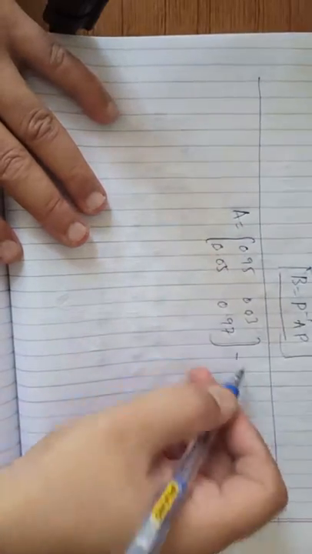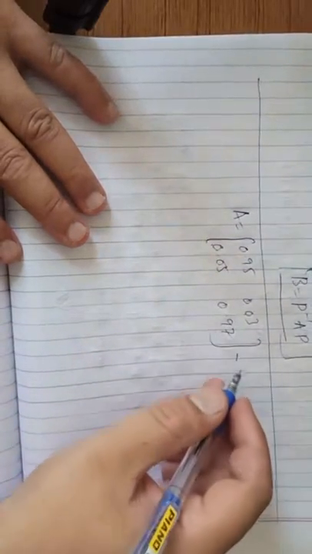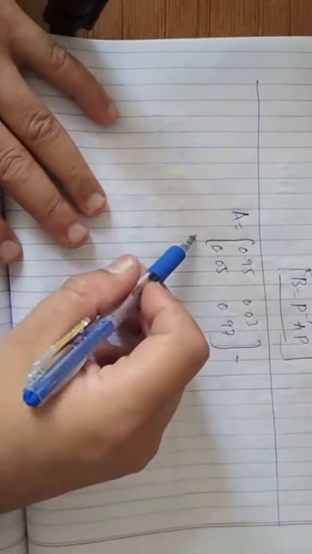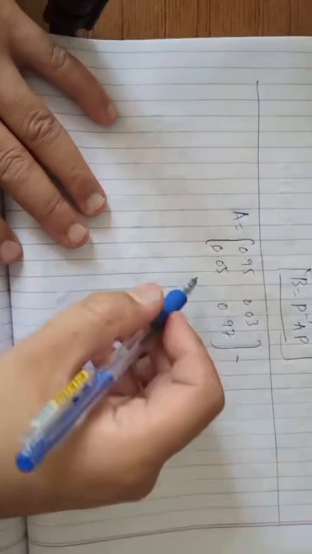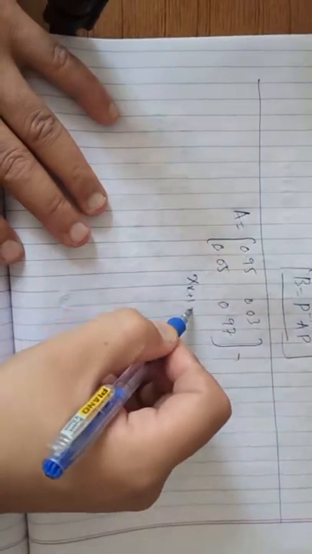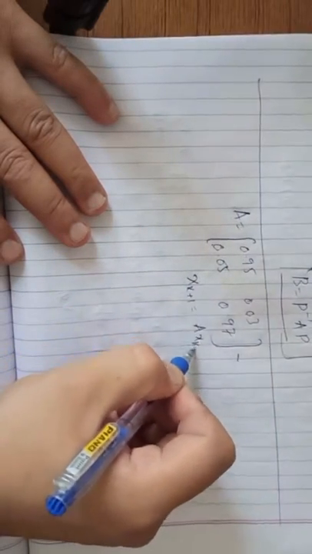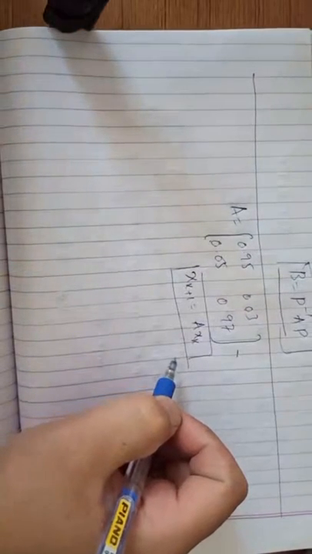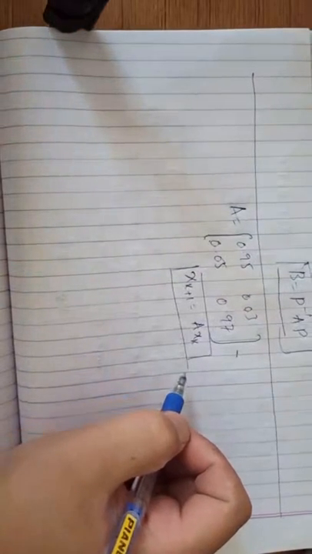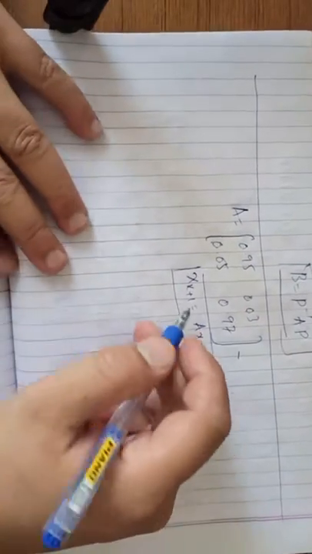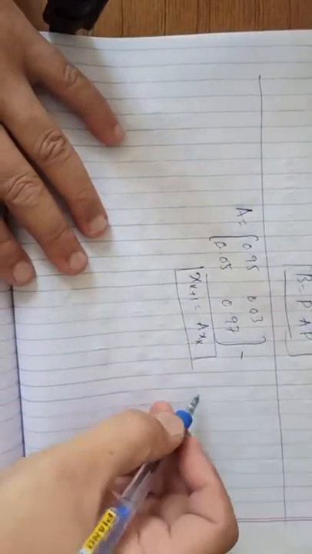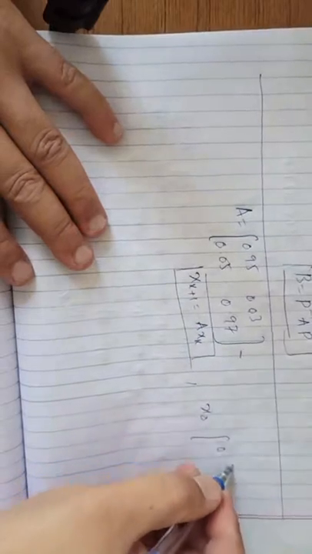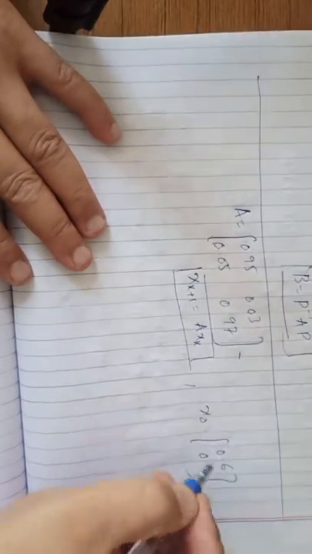What we have to do is find the long-term behavior of this dynamical system, such that it follows x(k+1) equals A times x(k), as we have previously analyzed when we were dealing with Markov chains. We've been given the initial starting point x0 as 0.6 and 0.4, right?